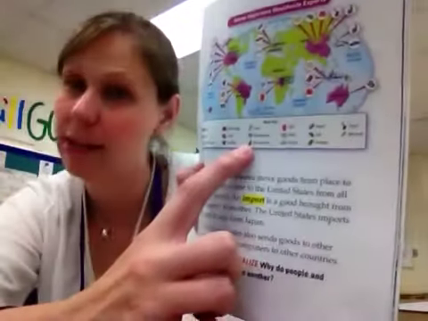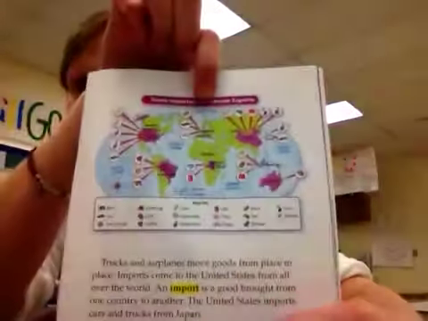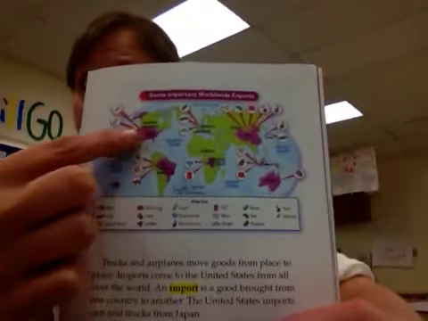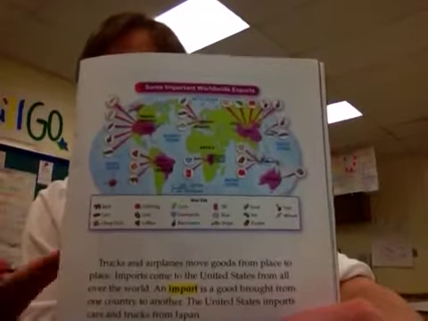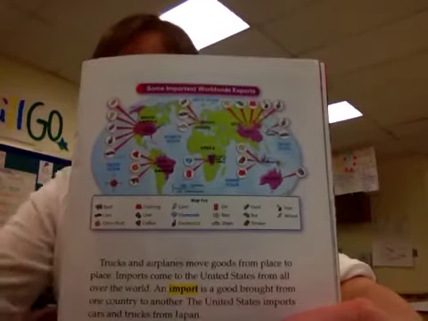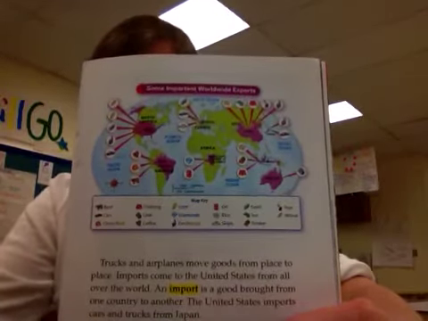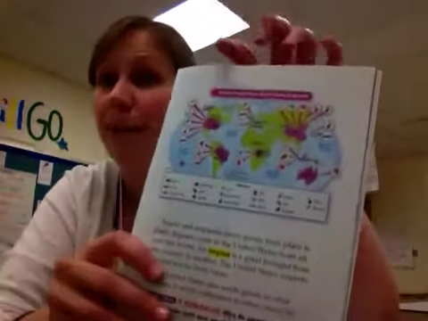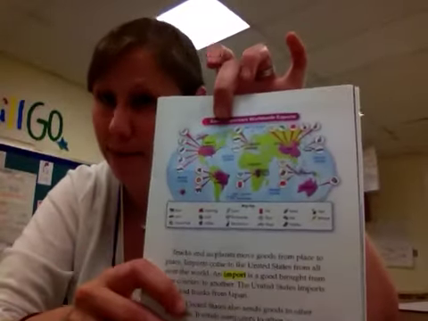Oh, electronics. Okay, so I know just by using this text feature right here, the title of the map, the map itself, and the map key, that the United States makes cars and electronics that it exports to other countries for them to sell. Okay, very important. Be sure you pay attention to the heading of the map. Okay, the title, the heading of the map.